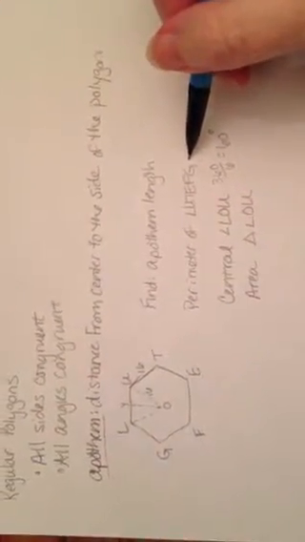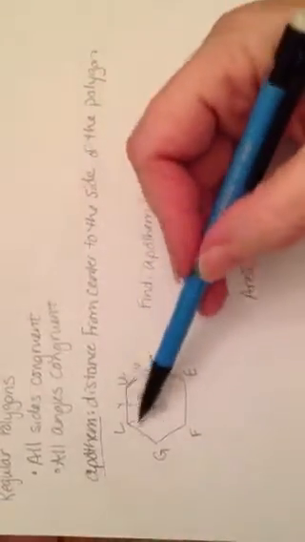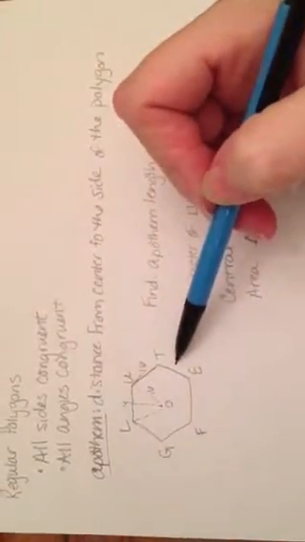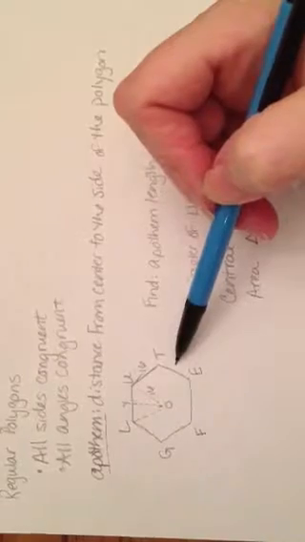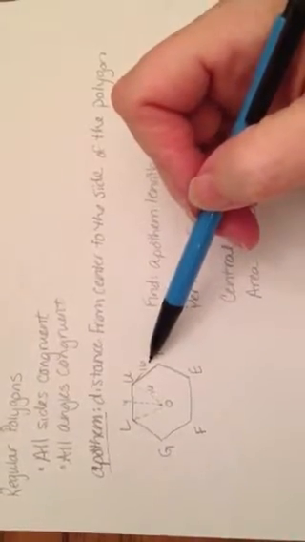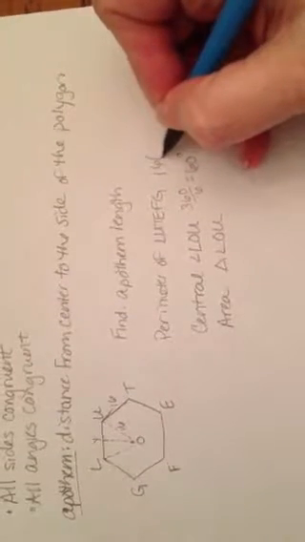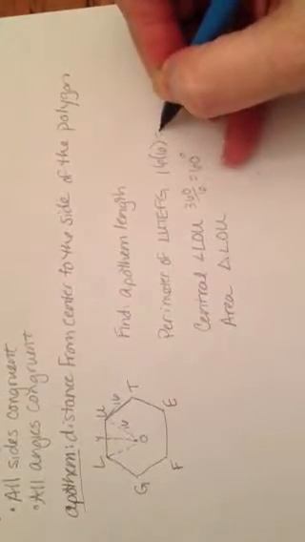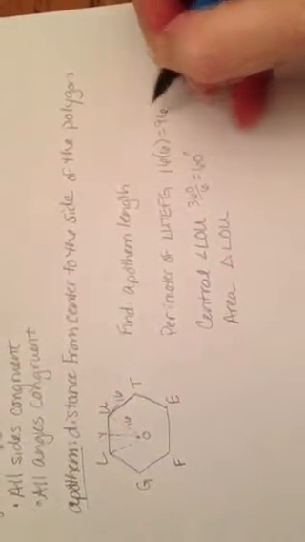The next easy one to do is perimeter. We know that perimeter is the sum of all of the sides, but since this is a regular polygon, I have 6 sides that are all the same length, which is 16. So to find the perimeter, I just need to do 16 times 6, and I'll get 96.